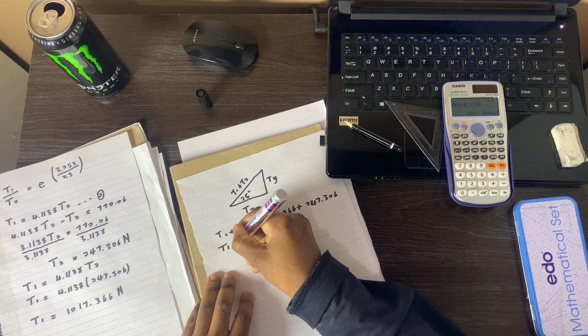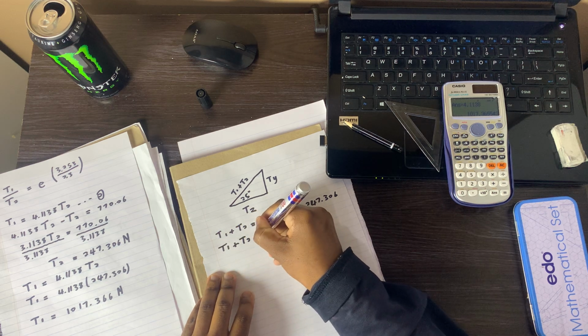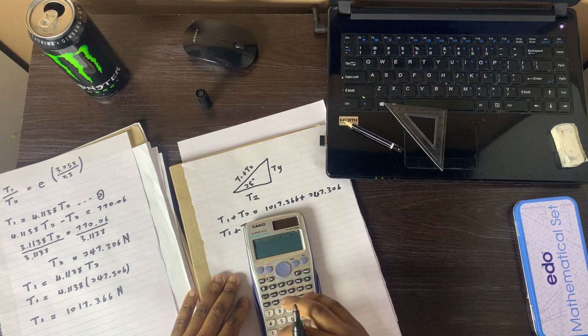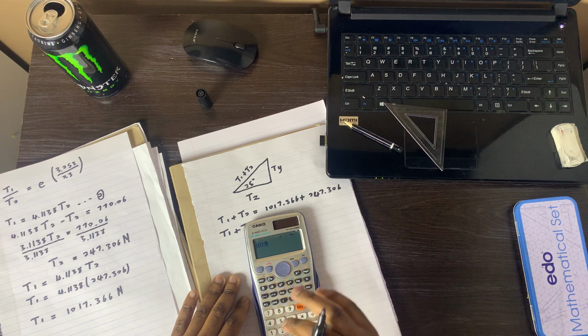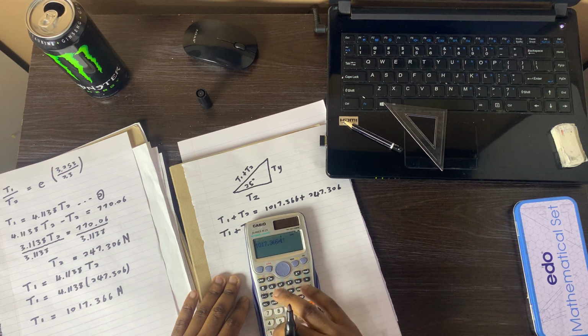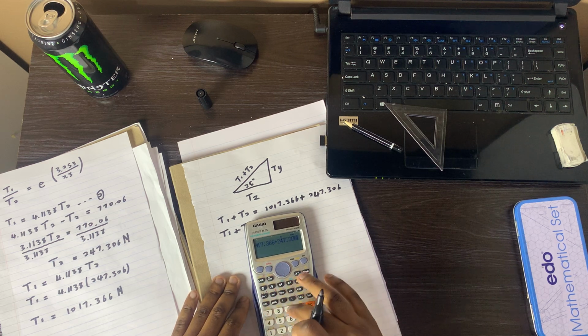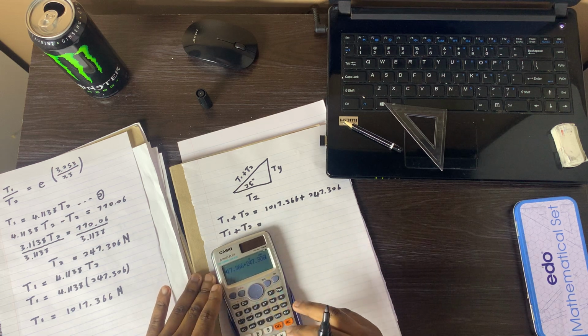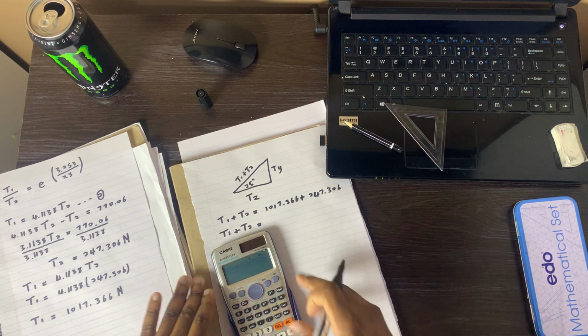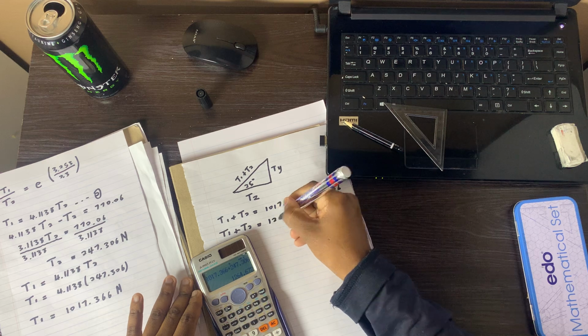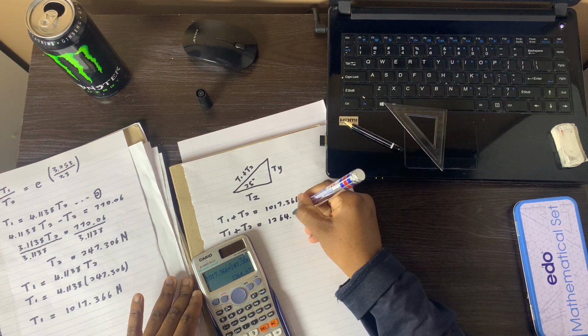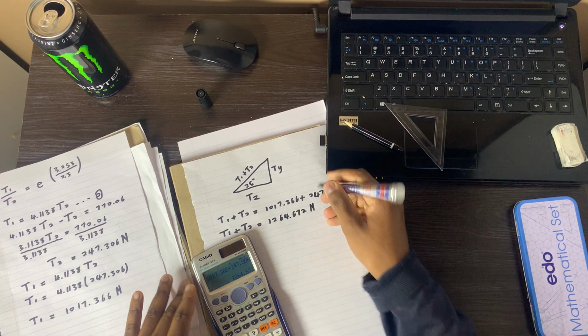Okay, T1, let's focus, plus T2 is equal to 1017.366 plus 247.306, which gives me 1264.672 Newton.